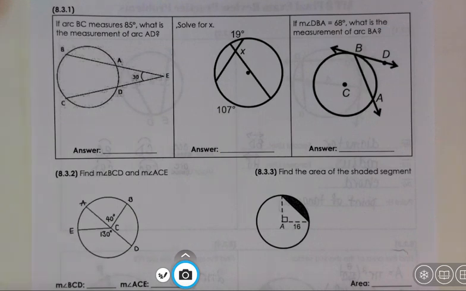Hi everyone, we're going to look at the 3.0 learning targets for Unit 8 and go through these together. So for 8.3.1, there's a lot of different types of questions that we could see.